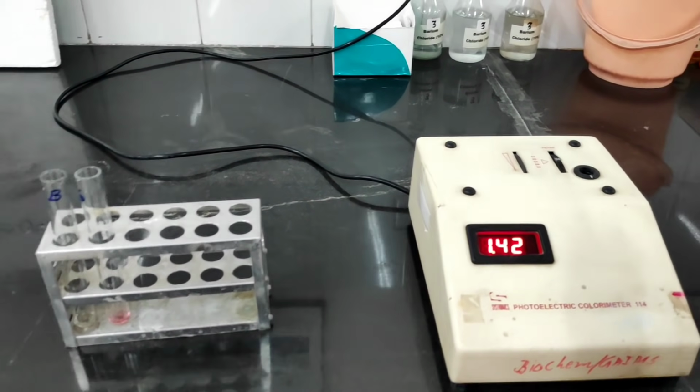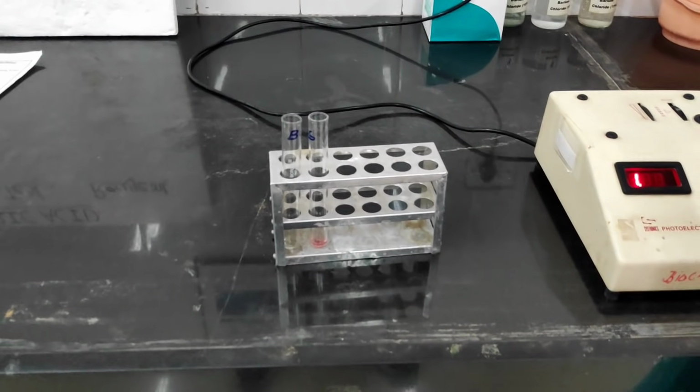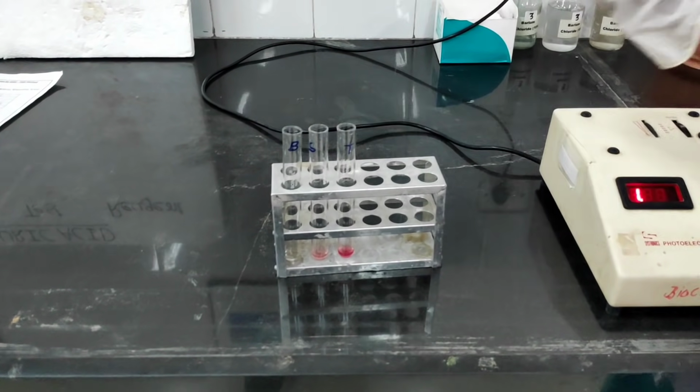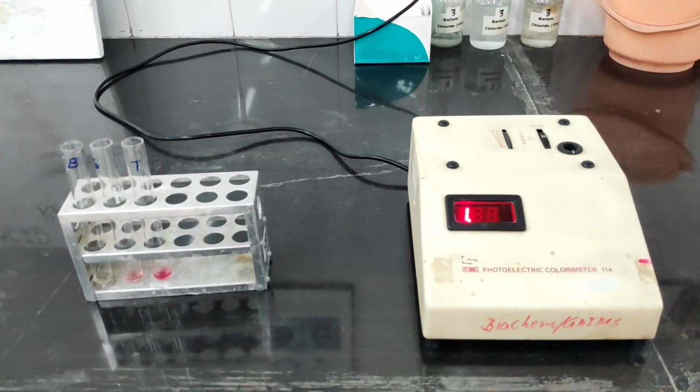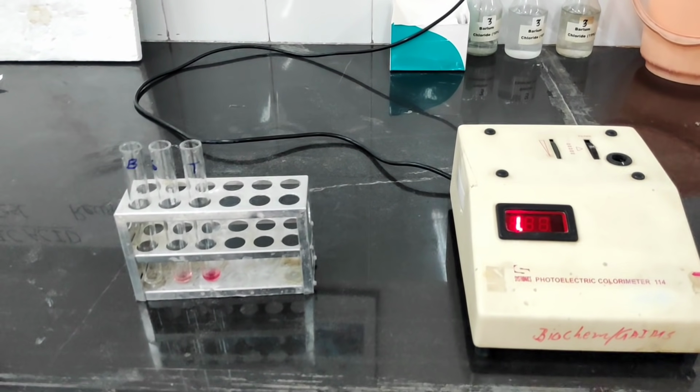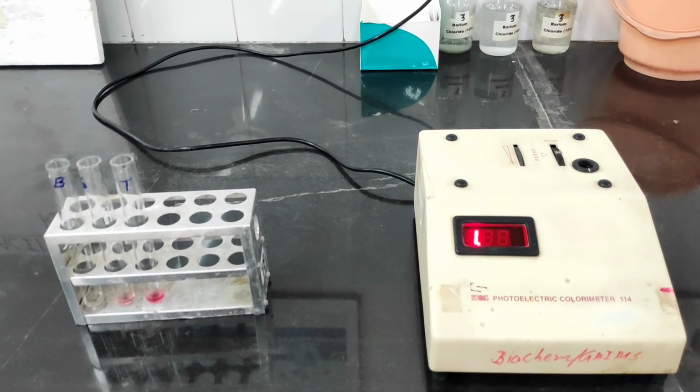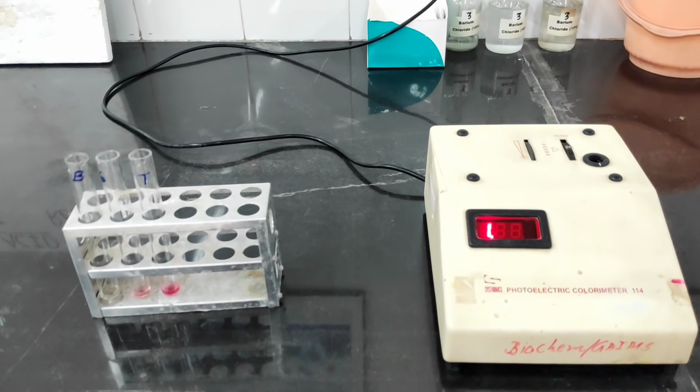Now after taking the optical density of the blank, standard and test, you have to feed that optical density into the formula and then calculate the concentration. So this is how you can do the estimation of glucose with the help of colorimetry by the GOD-POD method.